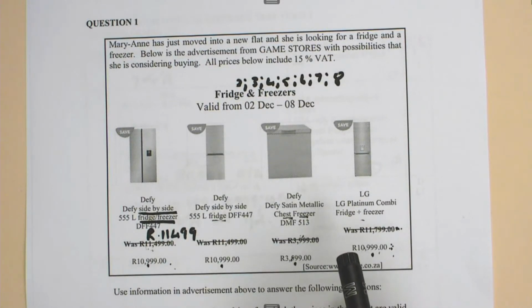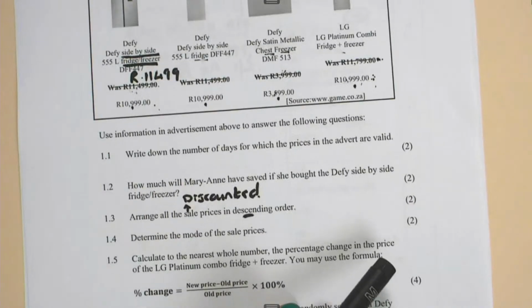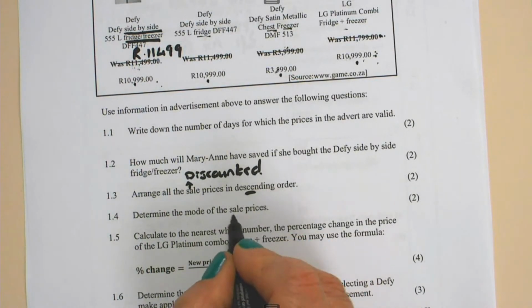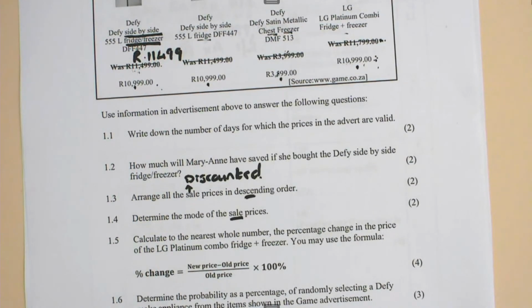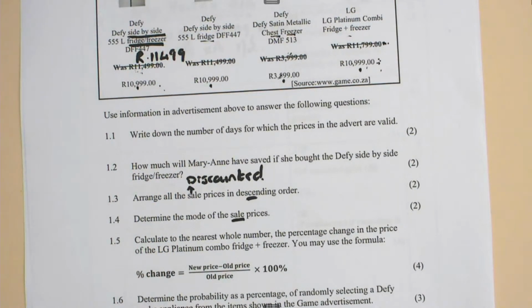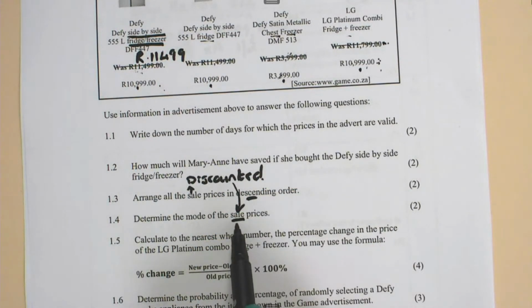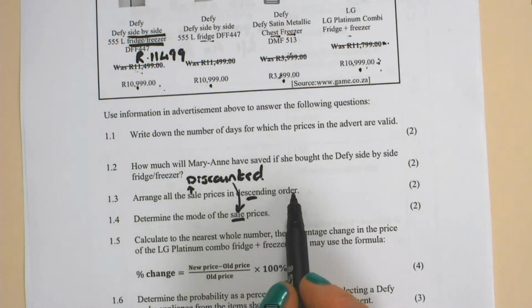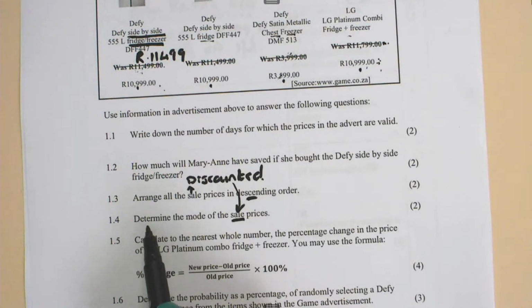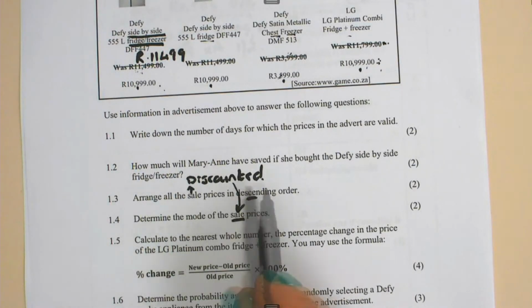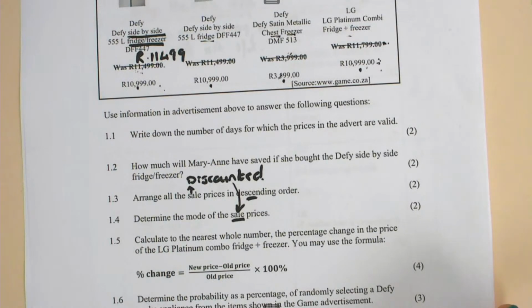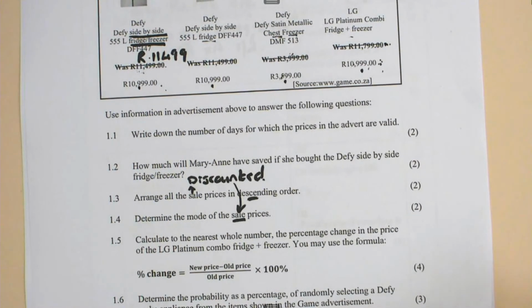But I am not tempted to give full marks to these learners, because in the final exam, it will be about the sale prices. In other words, there is a sale and we are coming to discounted prices. So although I do agree that it would have been better to say here, arrange all the sale prices or the discounted prices in descending order. And the same for the next question, determine the mode of the discounted and sale prices. I am not going to allow that learners must get full marks.